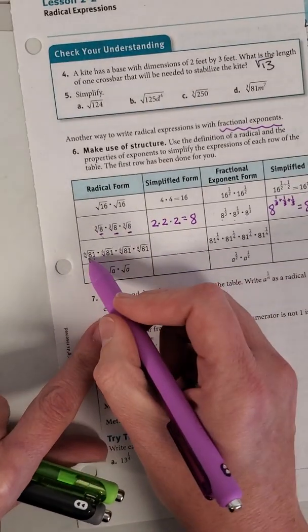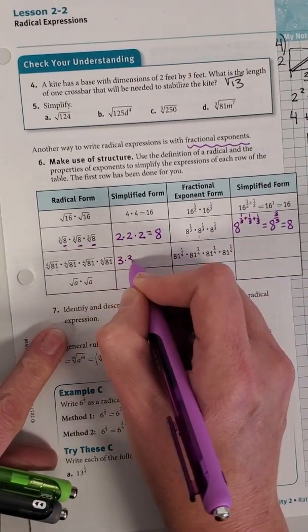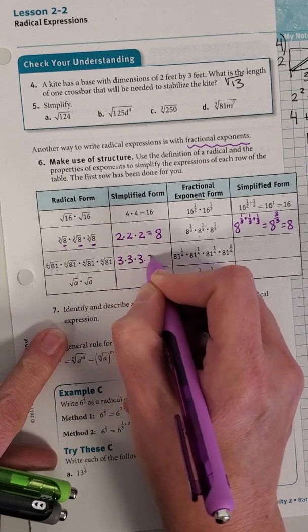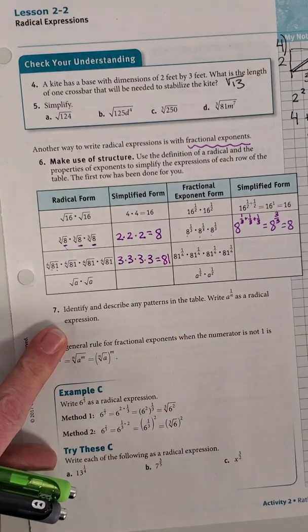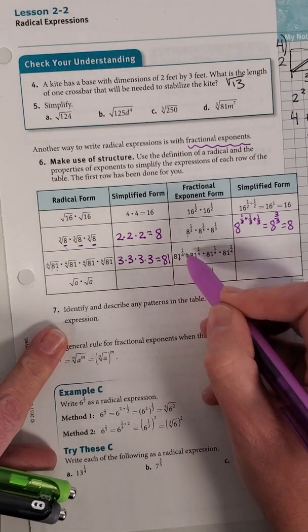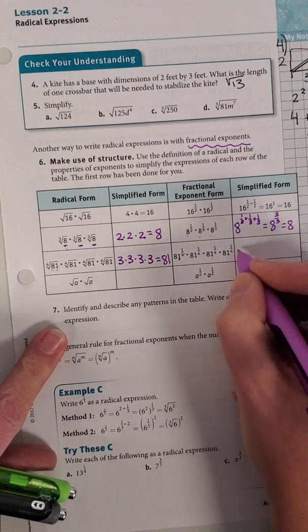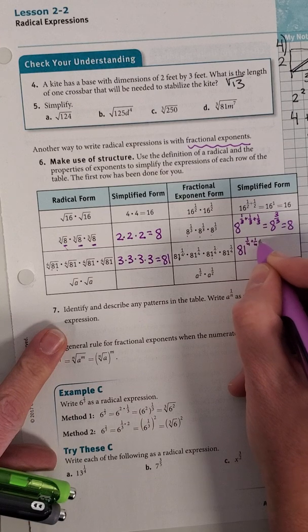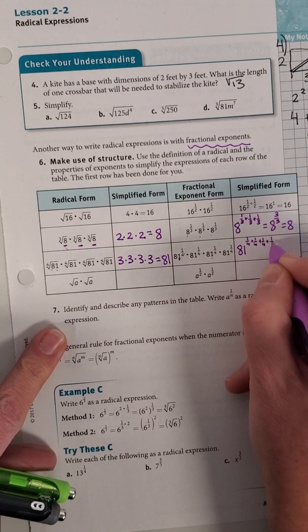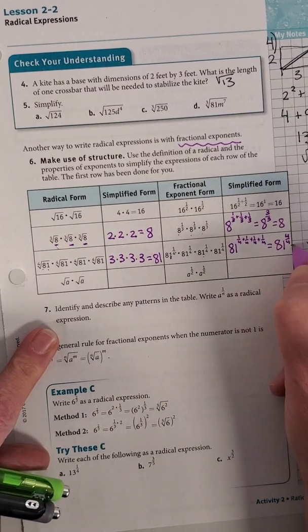So the 4th root of 81 is 3 times 3 times 3 times 3, which is 81. We can rewrite this as 81 to the 1/4 four times, which would be 81 to the 1/4 plus 1/4 plus 1/4 plus 1/4, which is 81 to the 4/4, or 81.